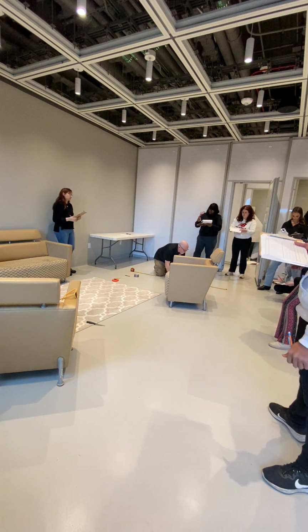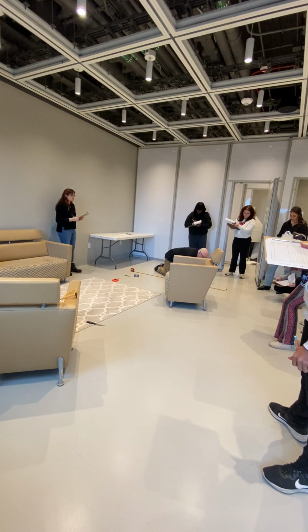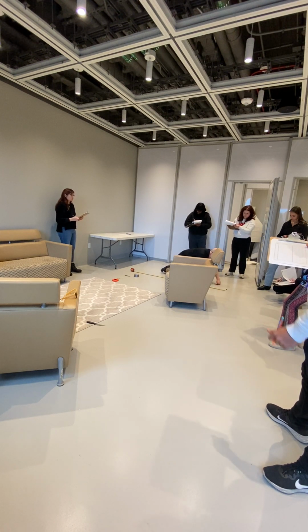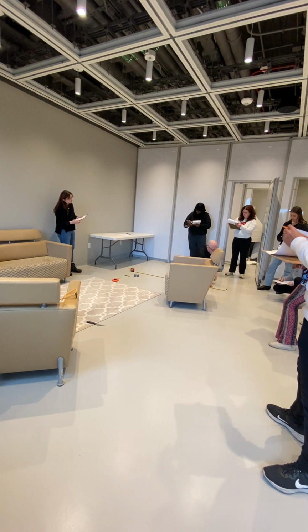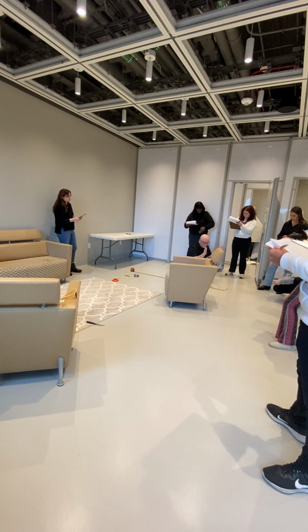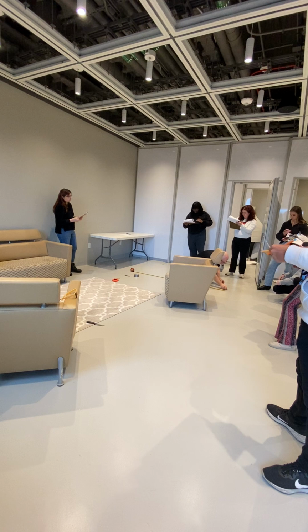So picture, if you will, you're ready to go. Change gloves. You've got your packing material, you brought it over here. You would change gloves at this point, and you would pick it up.